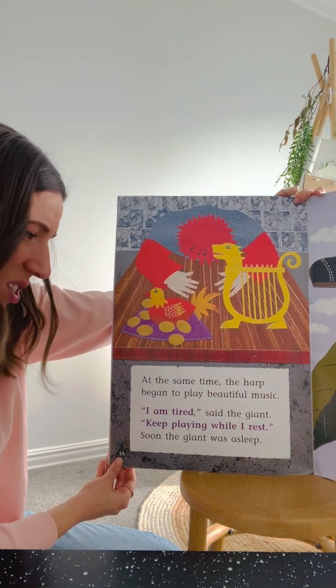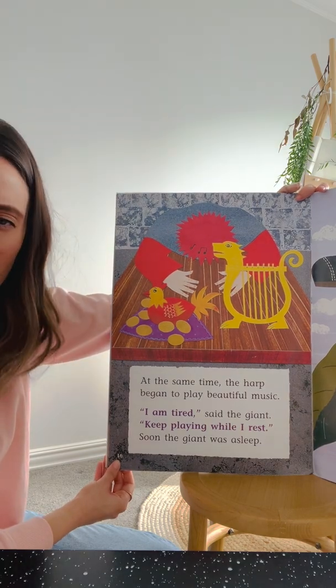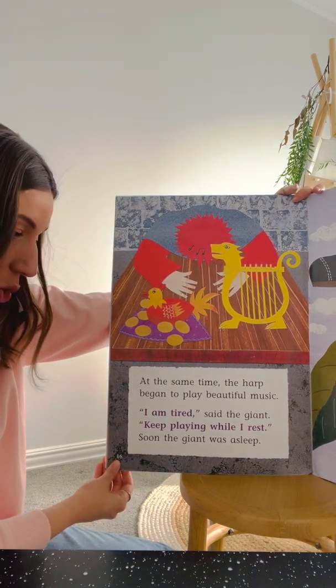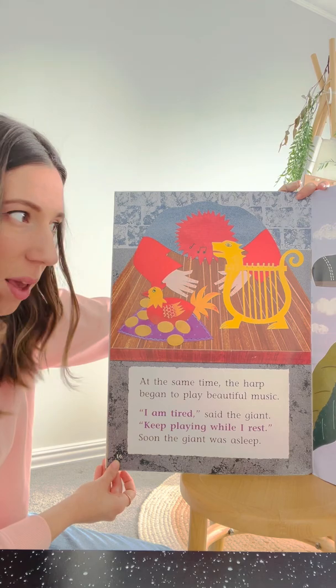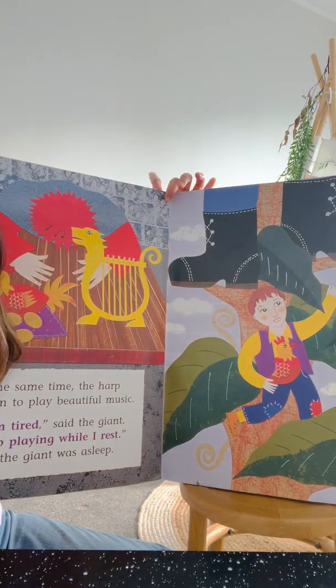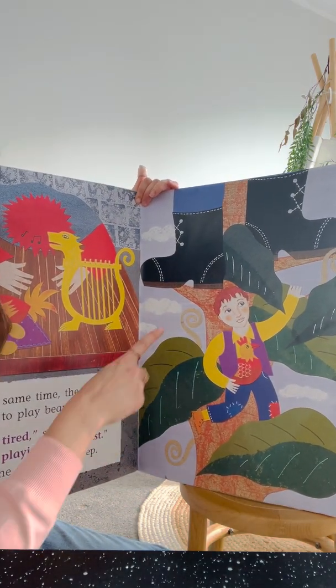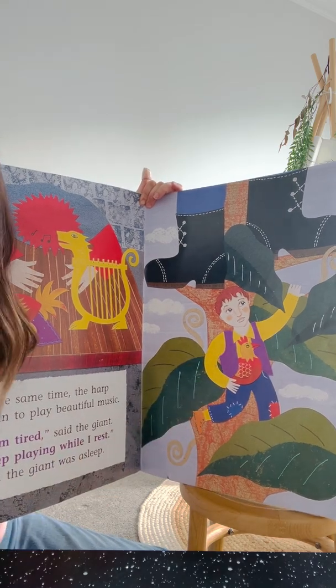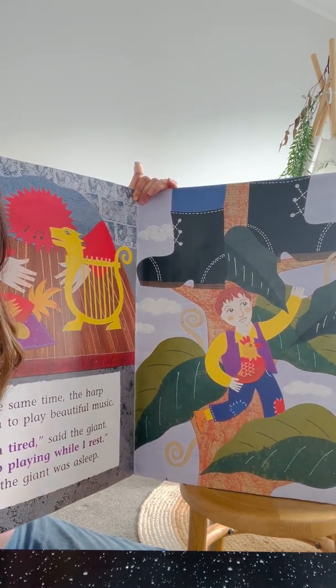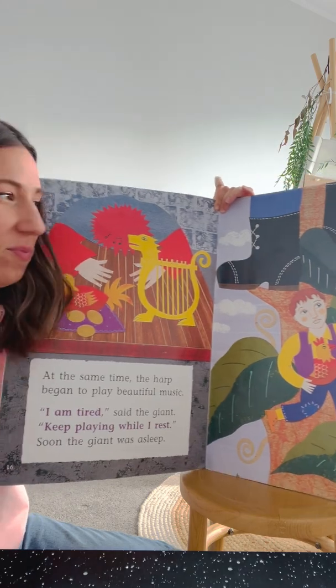"Oh, I am tired," said the giant. "Keep playing while I rest, please," to the harp. Soon the giant fell asleep. And if you look carefully, while the giant is sleeping, Jack is escaping with the hen. Where do you think he's going?